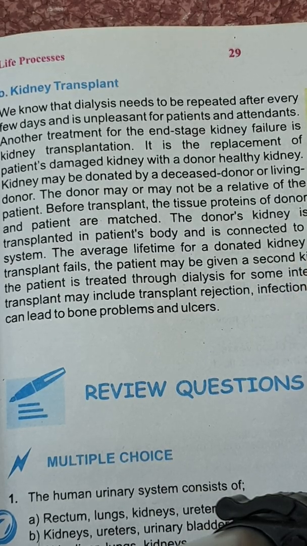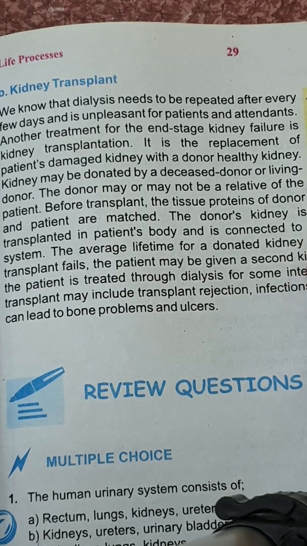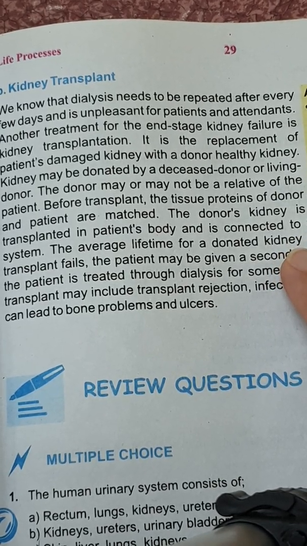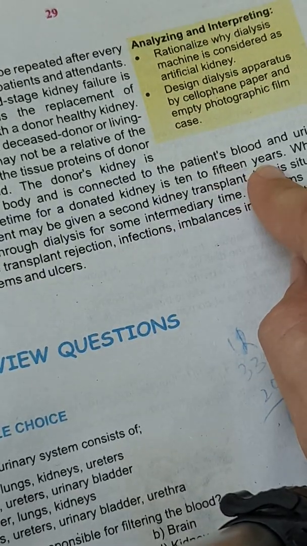But this situation can also take some time. For example, here the time is mentioned that the donated kidney can work for 10 to 15 years.